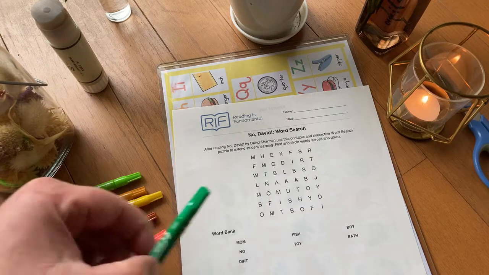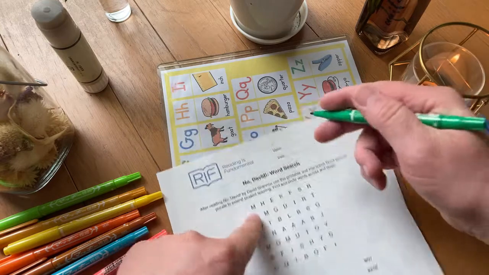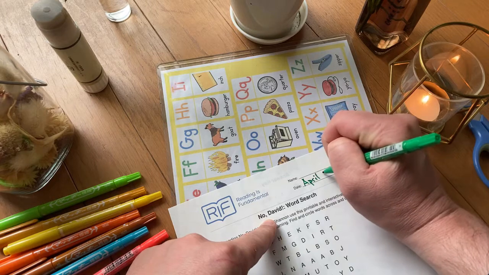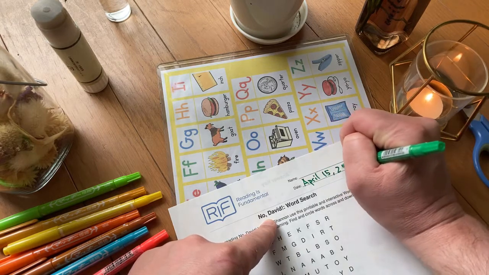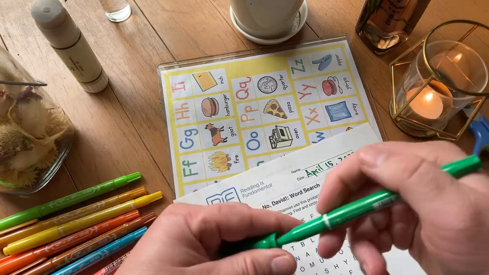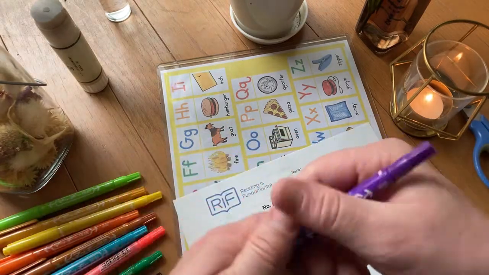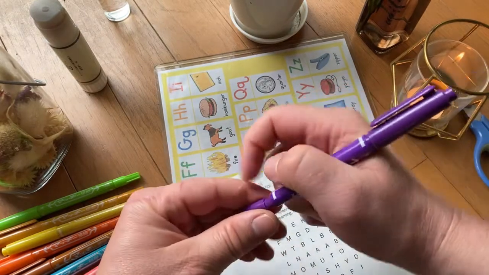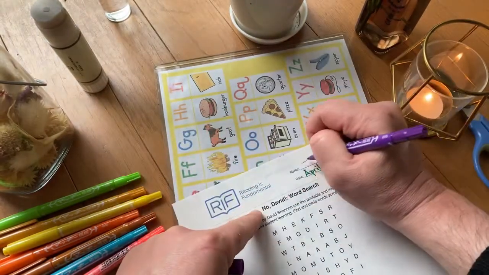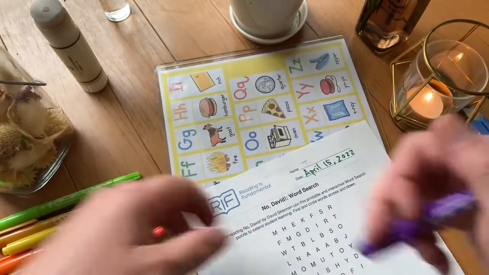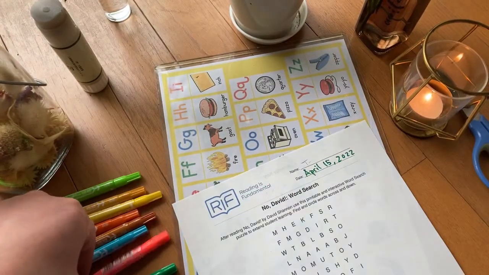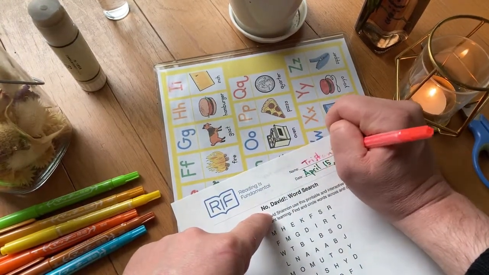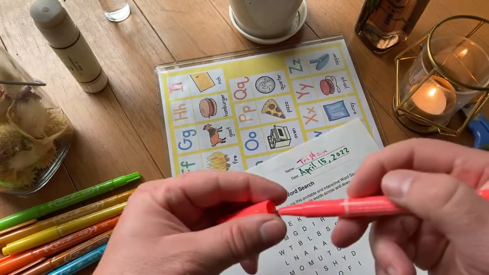This is a word search. So let's put the date. Is it the 15th today? Here in Japan it's the 15th. April 15th, 2022. And I'm gonna put my name. Again, I'm just doing this to start with, just for fun. Oh, this pen doesn't work up there. Let's try this side. Tristan. Nope. Purple's no good. Use orange or pink. That works. Tristan. My name.